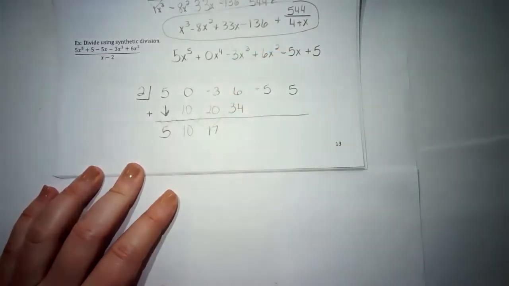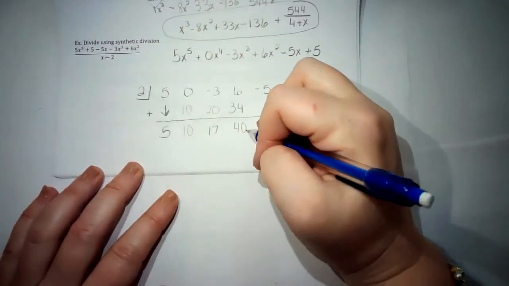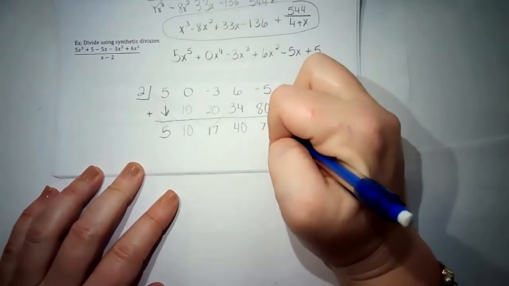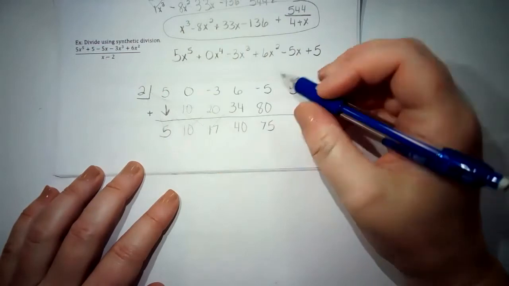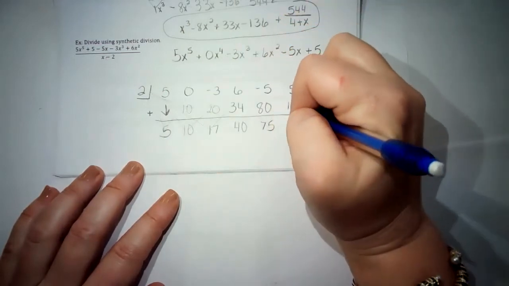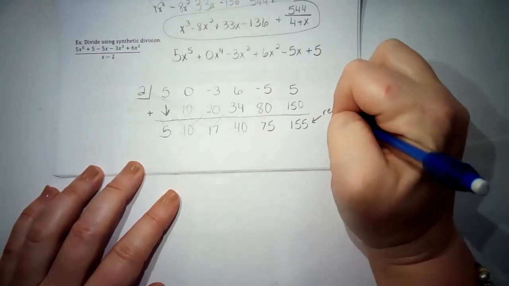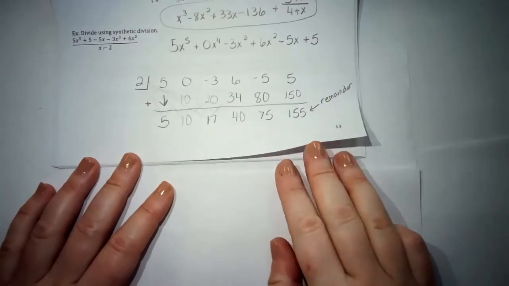Bring it up here. We'll add. 2 times 40, bring it up here. That's an 80. Yeah, I'm not seeing this working out pretty. 2 times 75, that's 150. And unfortunately, my last number is 155. So that's a remainder since it's not 0.